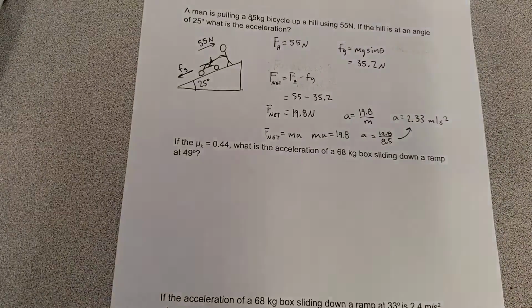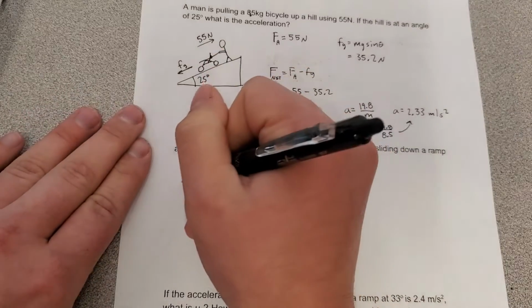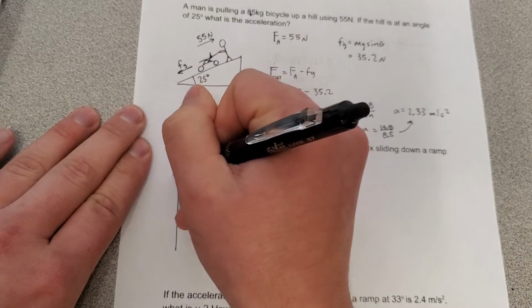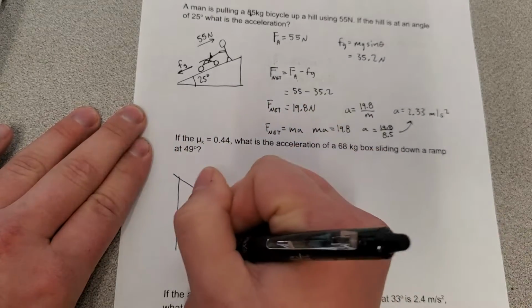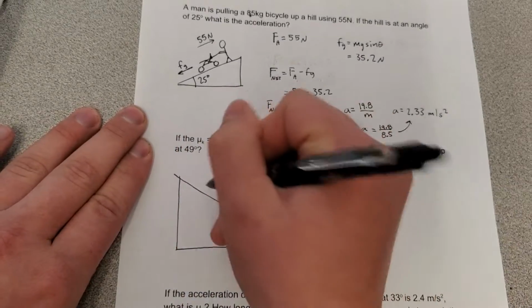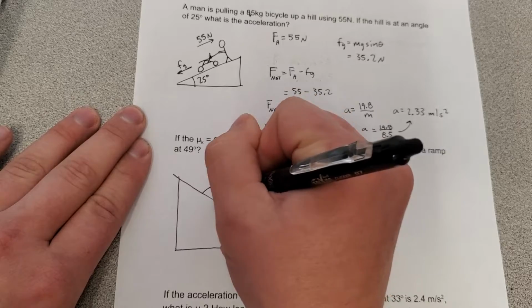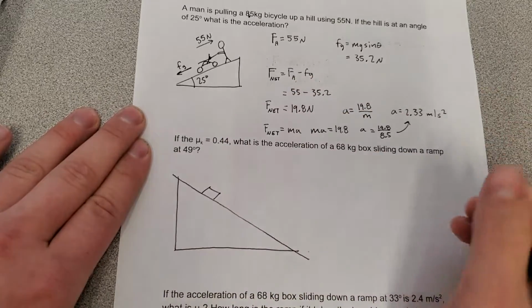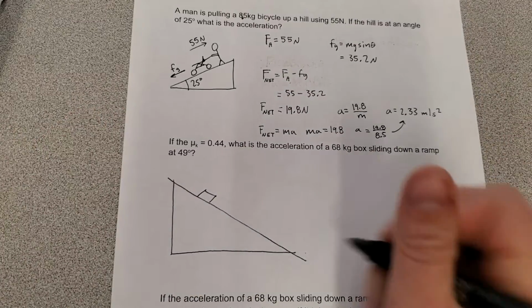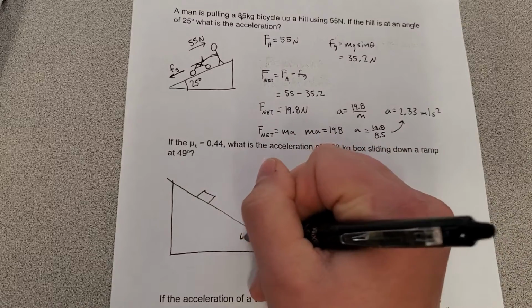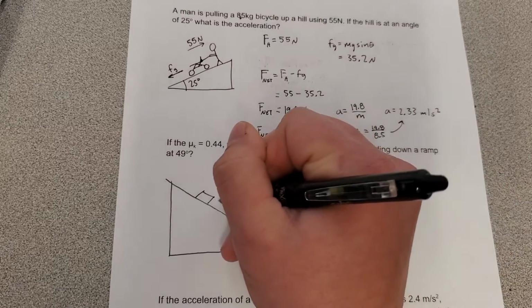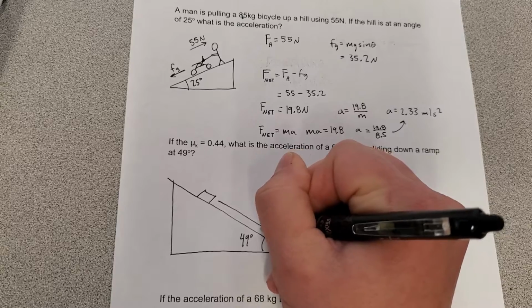If the mu k is equal to 0.44, what is the acceleration of a 68 kilogram box sliding down a ramp at 49 degrees? Let's draw our picture. Say that's what our ramp looks like, 68 kilograms, at an angle of 49 degrees, and it's sliding down that way.